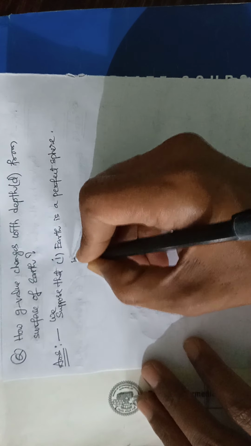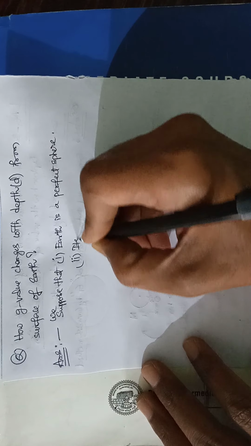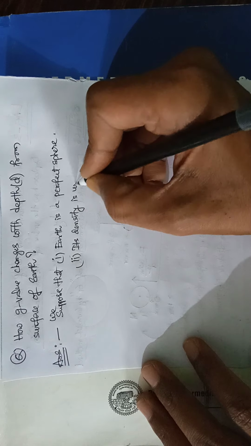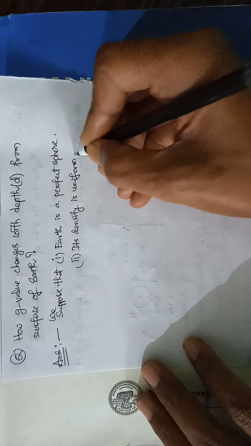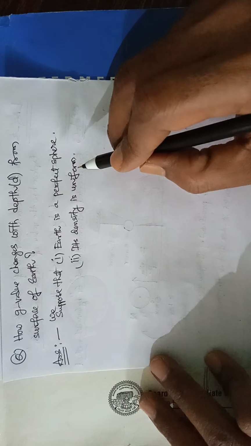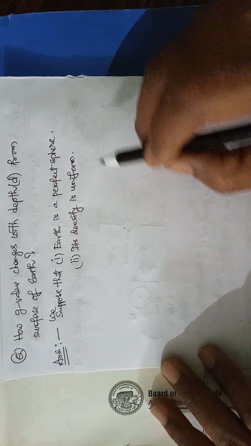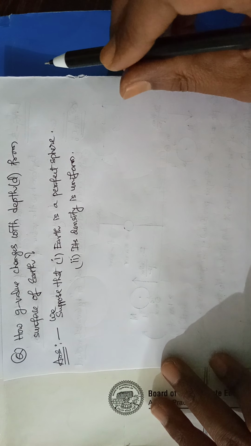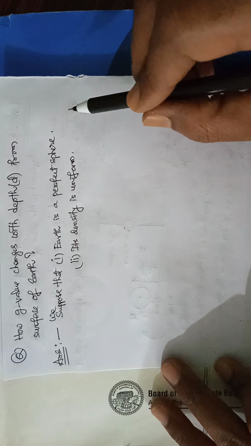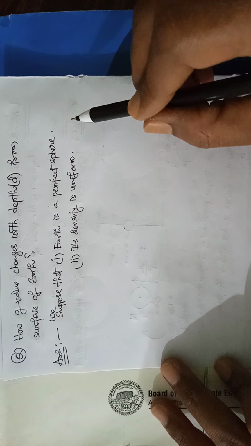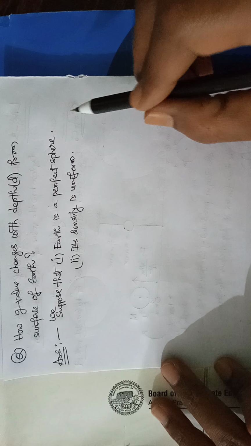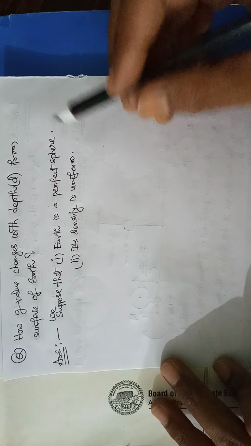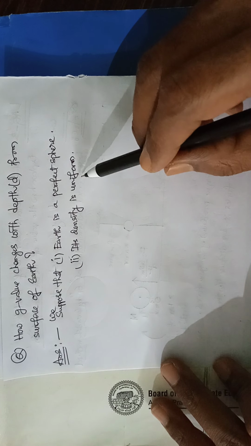And second, its density is uniform. Actually, its density is not uniform, because inside the earth somewhere coal or rocks will be there, where the density will be more, where just soil is there, the density will be less. Like that, the density changes from place to place inside the earth, but we assume that its density is uniform everywhere.